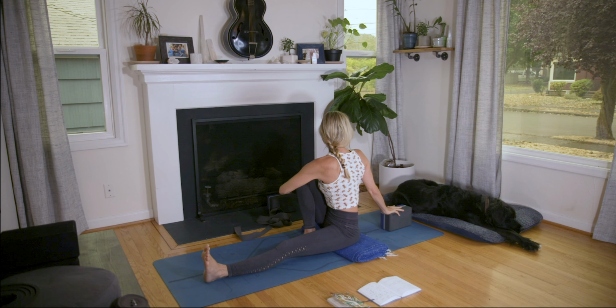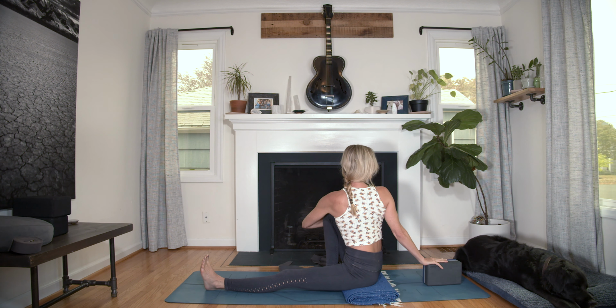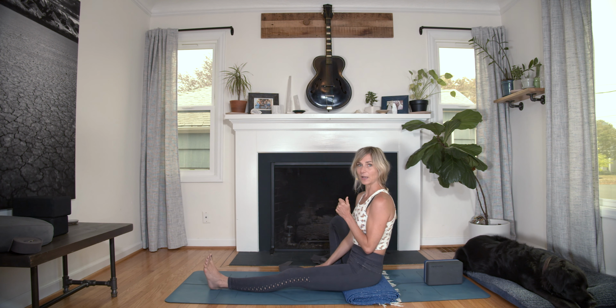Inhale, expand the back of the rib cage, the sides, the front of it. Exhale, feel that retract. Sit up tall. Try not to collapse with the exhale. One more. Great. Look forward. Release it and then drop the right knee out.